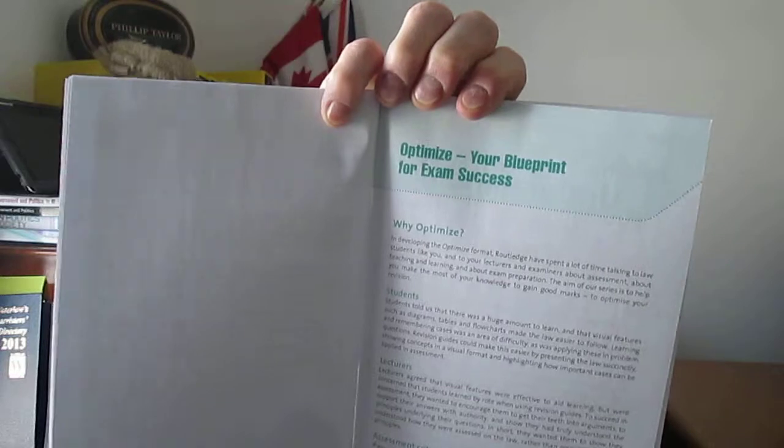Why do you want to have this particular book? Well, there are lots of reasons, both as a learner and as a lecturer. Optimising the law, it sets out the mission statement for the book. Then there's a very important preface, which sets out what to do. Then you've got the guide to the companion website.